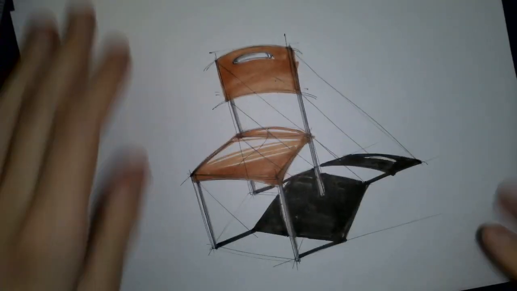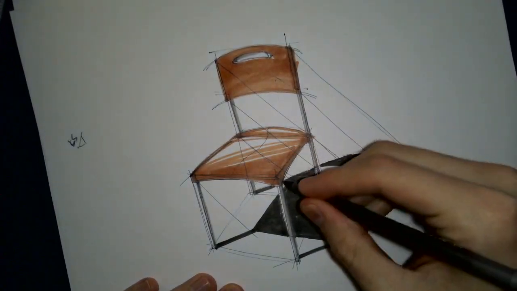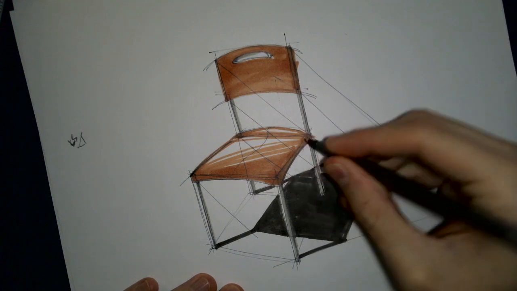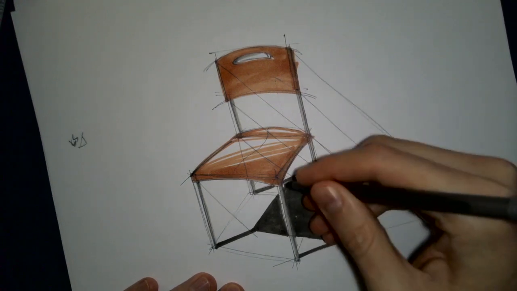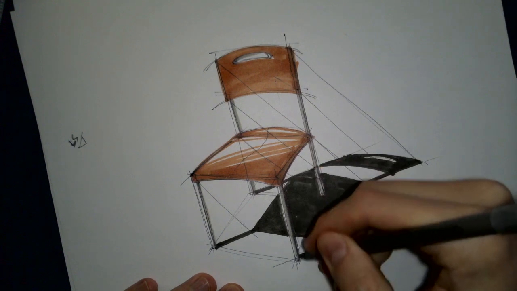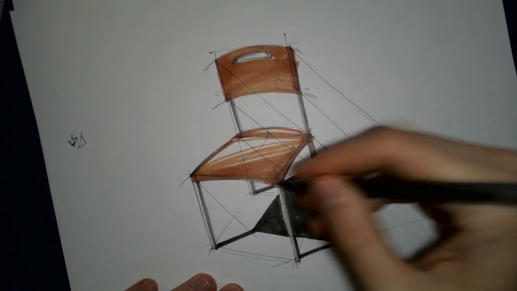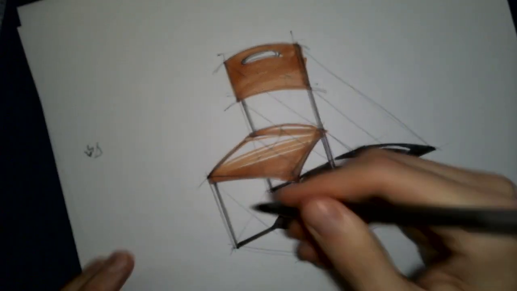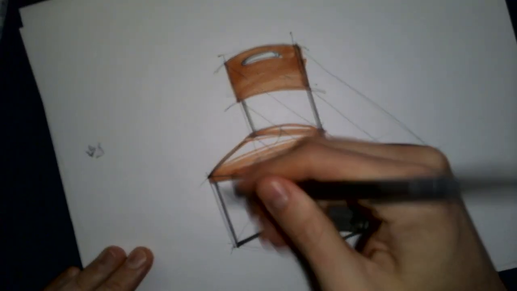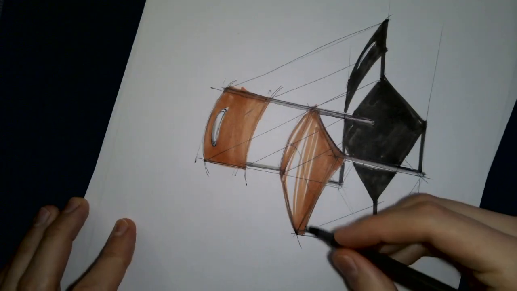Now the last thing that we can do is add a little bit of line weight, I think. On the darker sides, we can bump up some of the line weight there. On the lighter sides too, but mainly the darker sides, or the undersides of things.